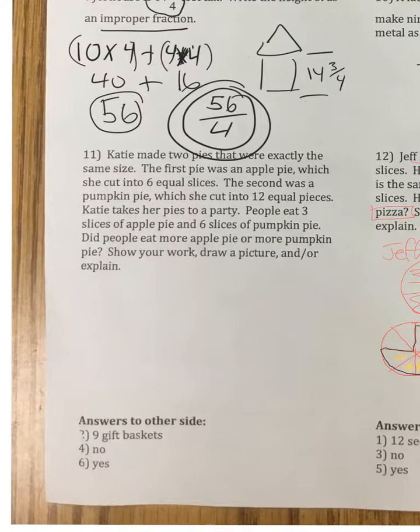All right. Kate made 2 pies. There's a hidden number, 2, that were exactly the same size. The first pie was an apple pie, which she cut into 6 equal pieces. 6. Okay, drawing 6 is kind of weird. There's 3. There's 6.